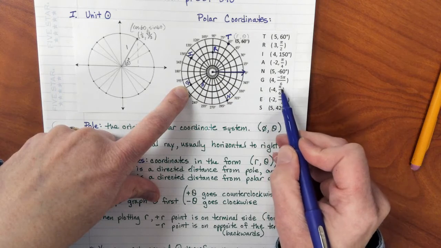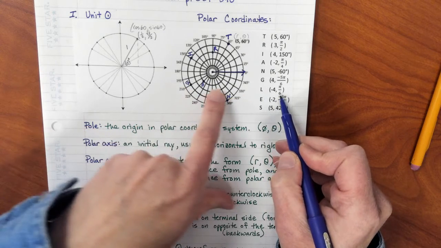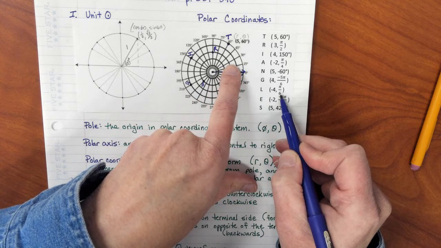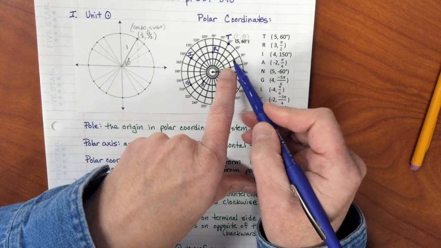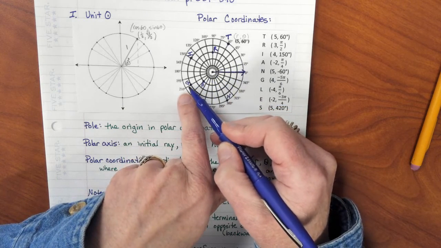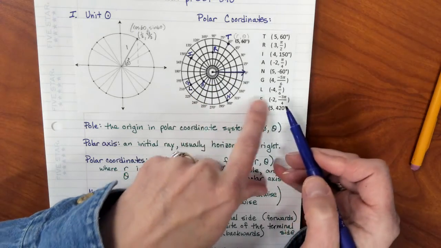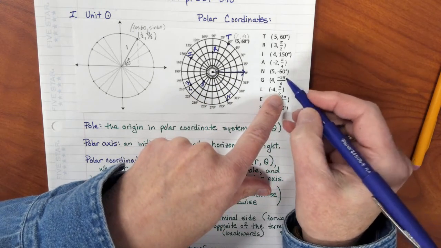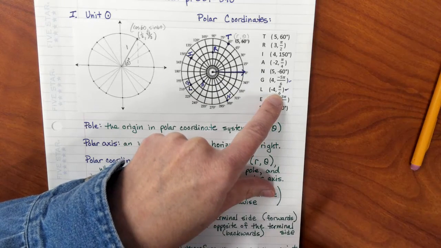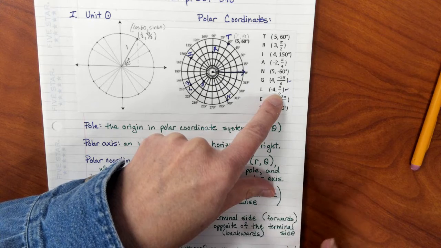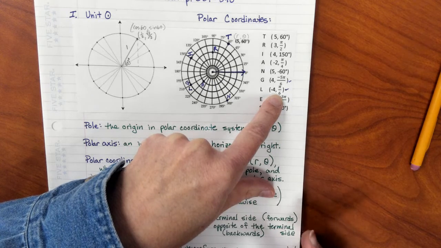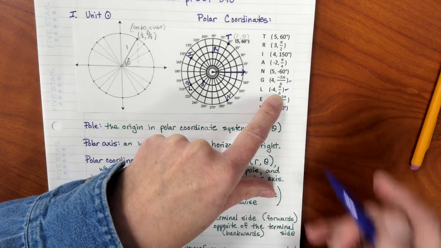Point L, pi over 6, you know that to be 30 degrees, and it's a negative 4. So we're going to go here, back 4. 1, 2, 3, 4. That's L. So I want you to notice that both G and L are the exact same point. They look different. Every part of it is different, but they are the same spot on the circle.